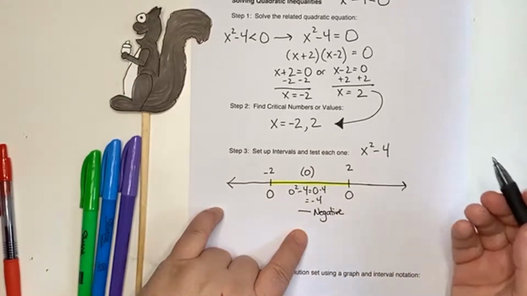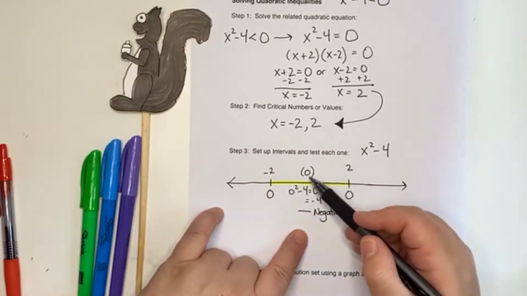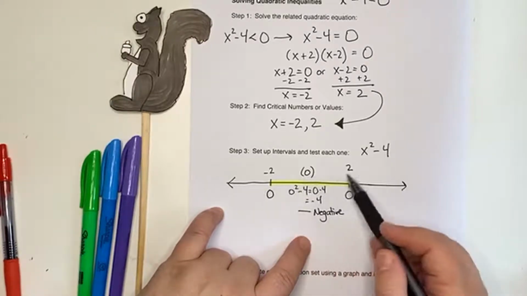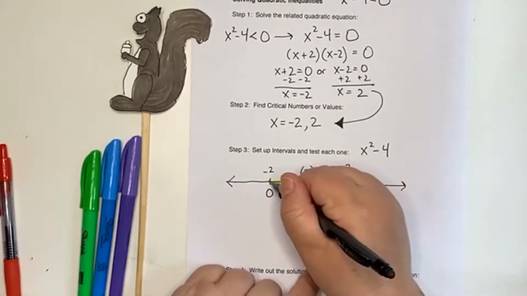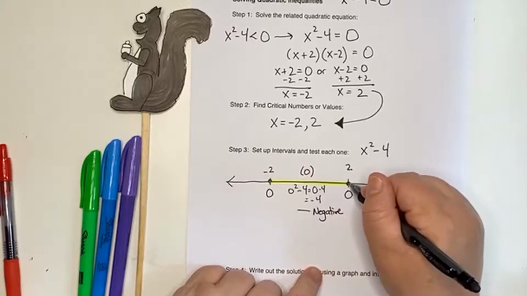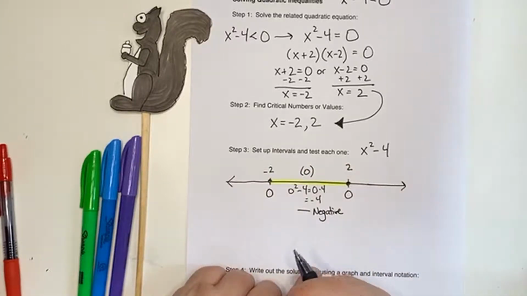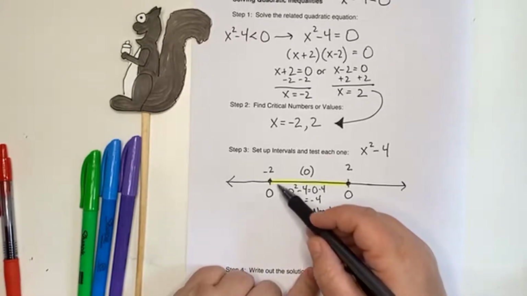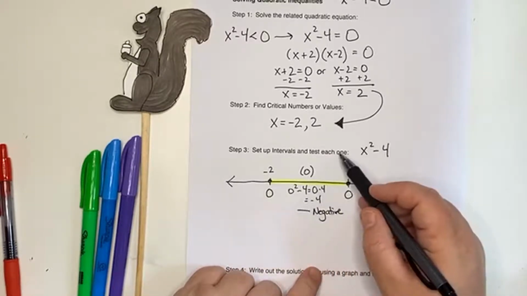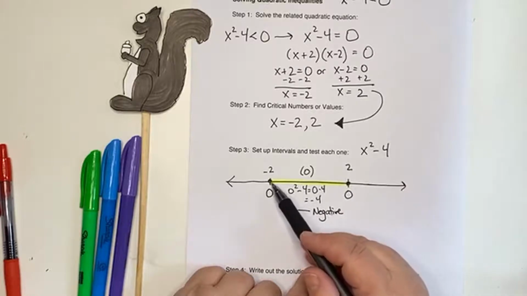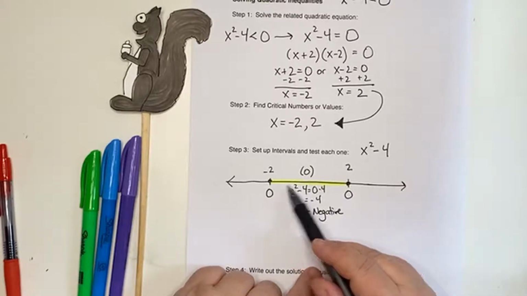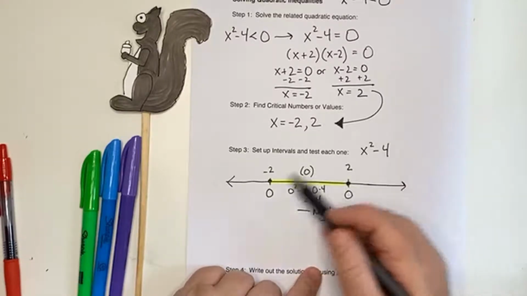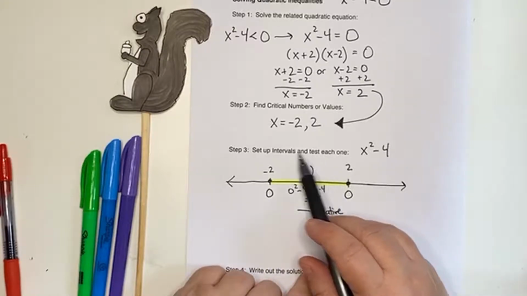And again, you should ask, wait a minute, you only checked 1 point. How do you know all the points are negative? And I said, well, I've got a 0 here, and I've got a 0 here. So if 1 point is negative, they all have to be negative. Because for it to go negative and then positive, it would have to have another 0 in here. Since there's no 0 in here, the whole thing is negative. So this is what testing an interval is.